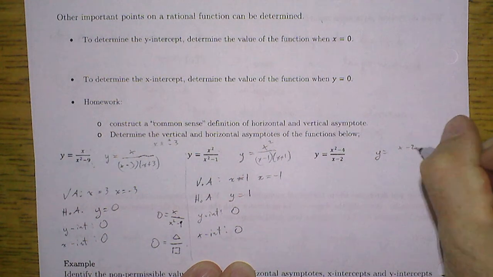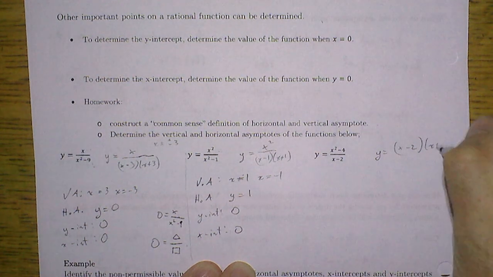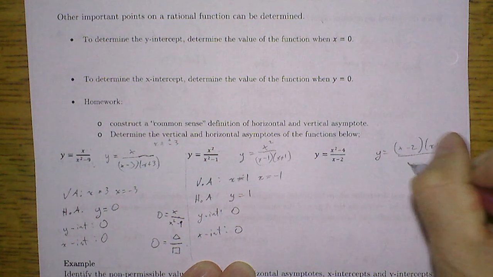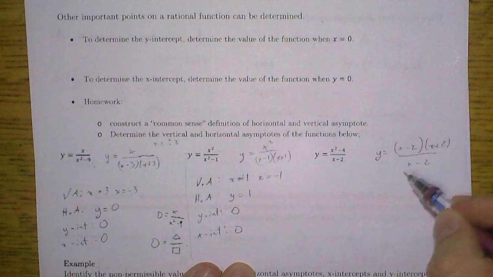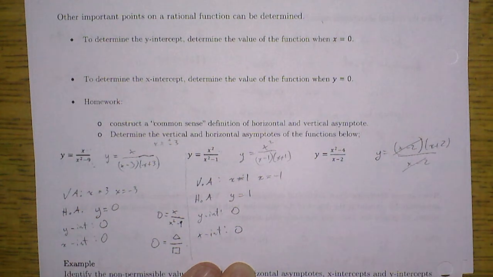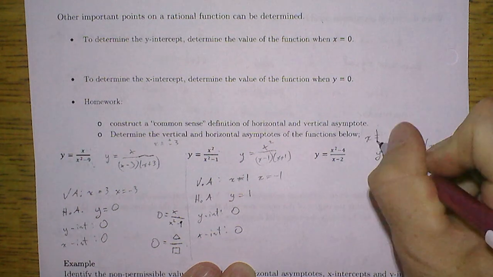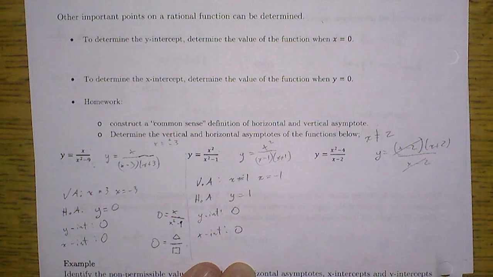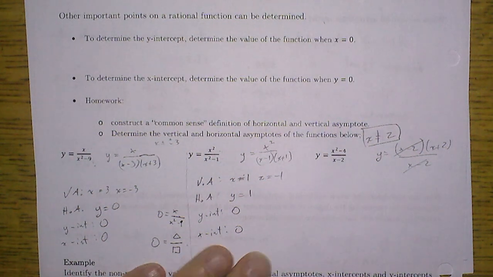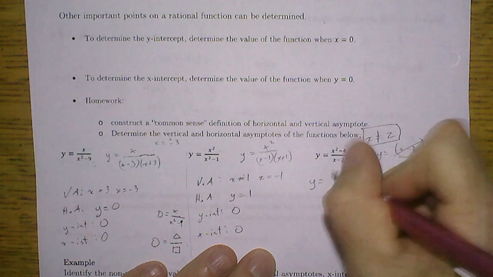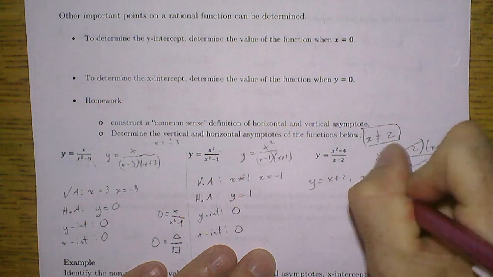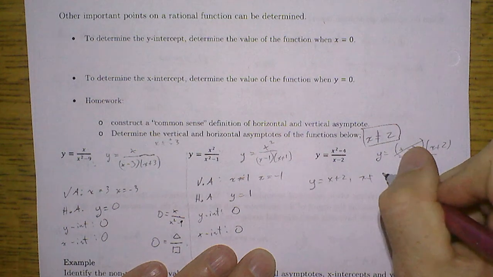All right, thanks for joining me. I think I've seen this one before, right? So what we notice, what's so special about this is when you factor this out. However, it's really important to say that x cannot be equal to 2. This is fundamentally important. So we can change this into y is equal to x plus 2, but x cannot be equal to 2.